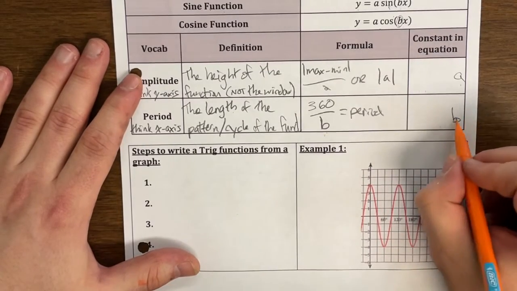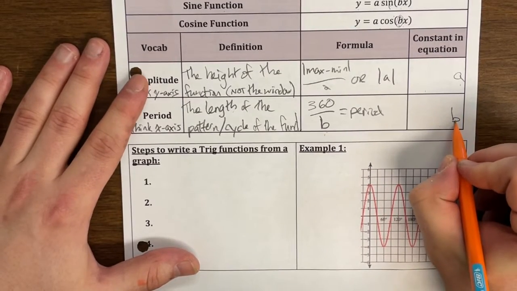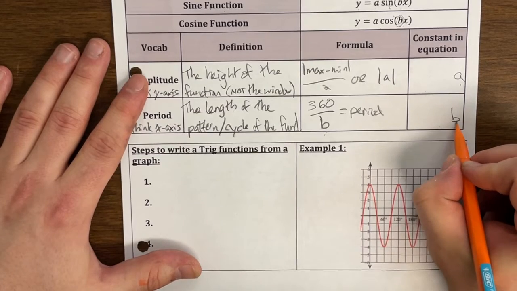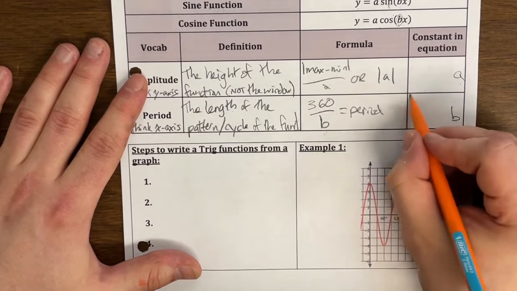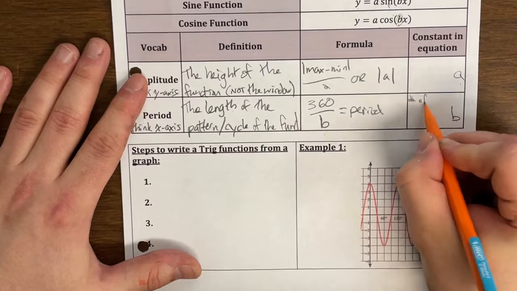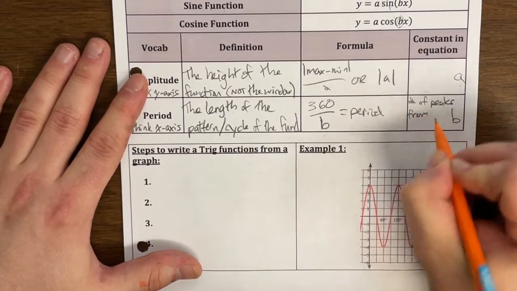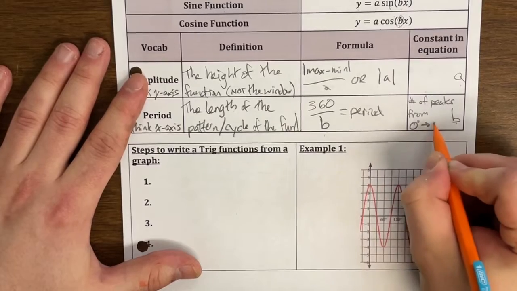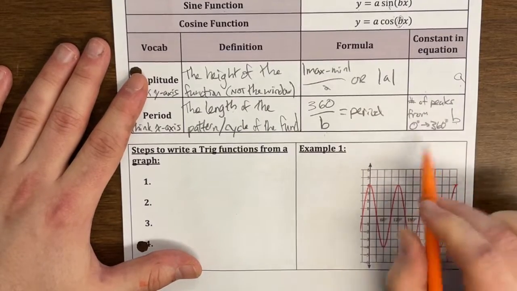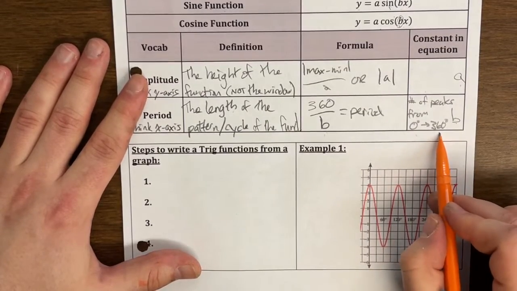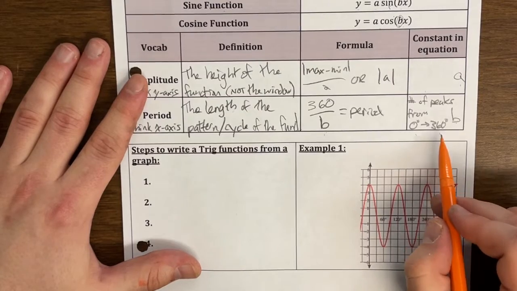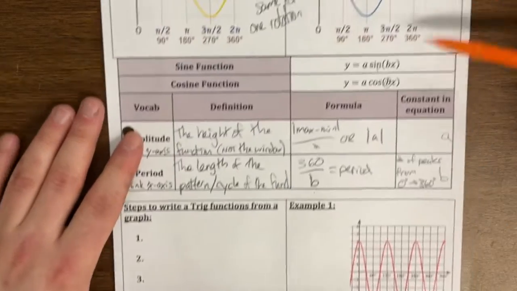And again, if you look at that letter B, that value of B, that constant, we're going to say that's going to be our number of peaks from 0 degrees to 360 degrees. Again, the reason why we have that is because that's the adjustment from a normal function like this.